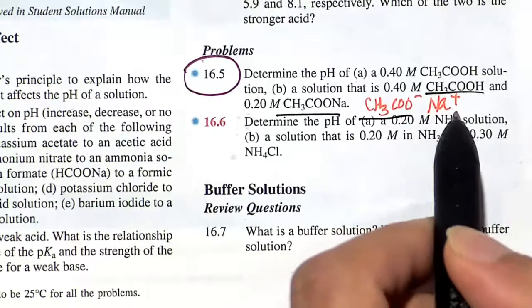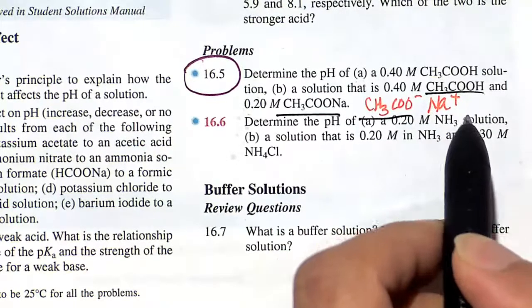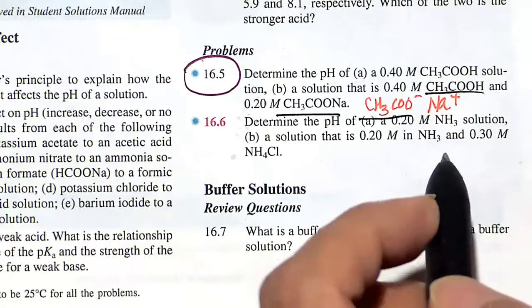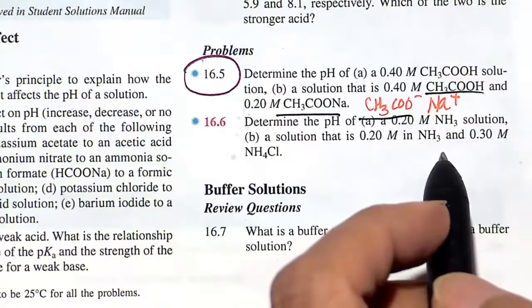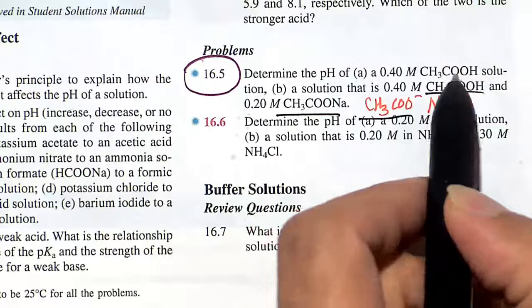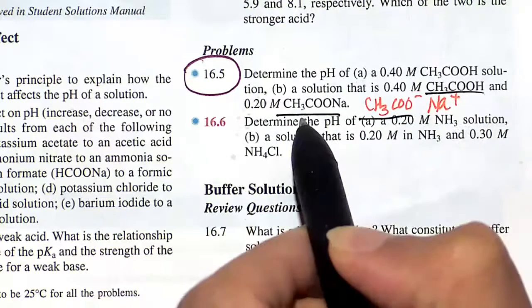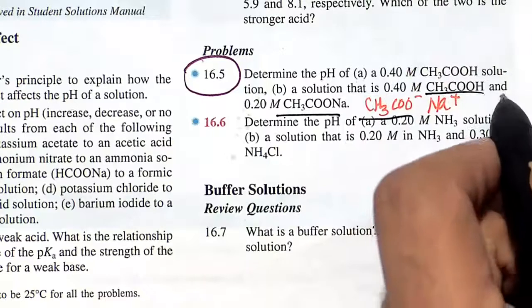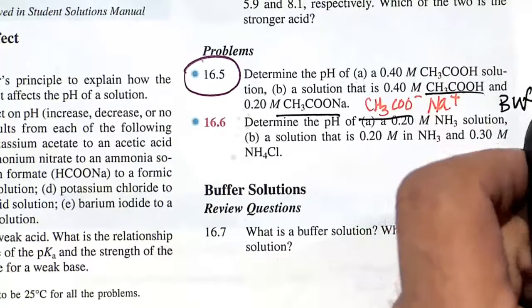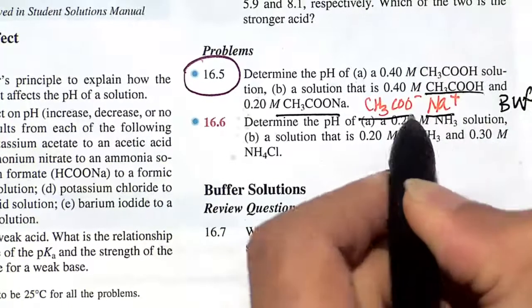The sodium ion is just a counter ion, also known as a spectator ion. It does not participate in any of the reactions. So part A is just a simple ice table. Part B is when you add the acid with the conjugate base, you get what's called a buffer. One thing I want to emphasize is do not worry about the sodium.